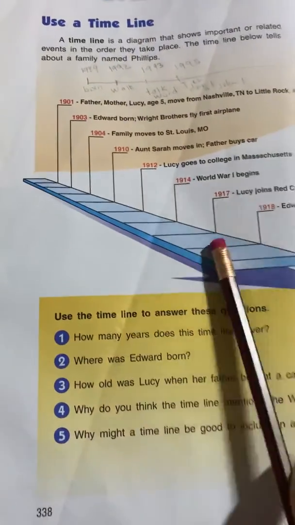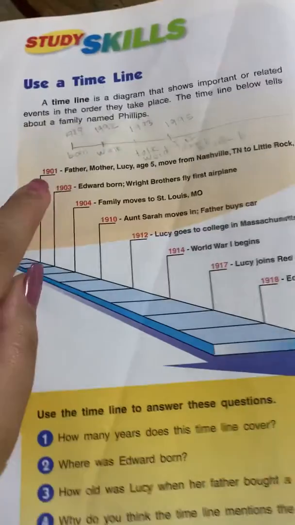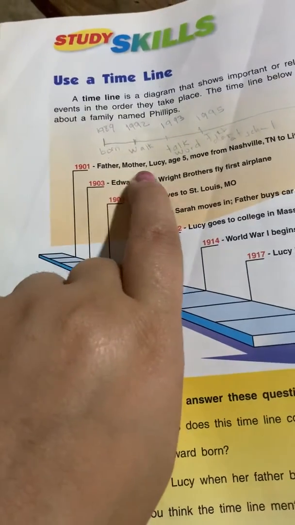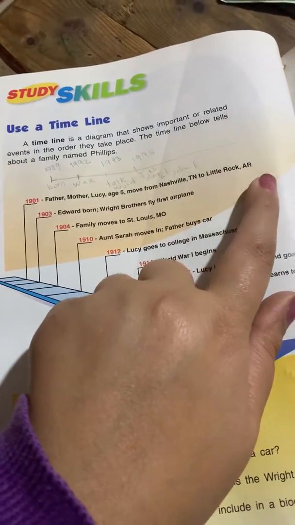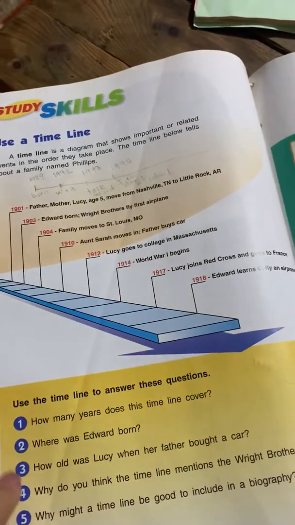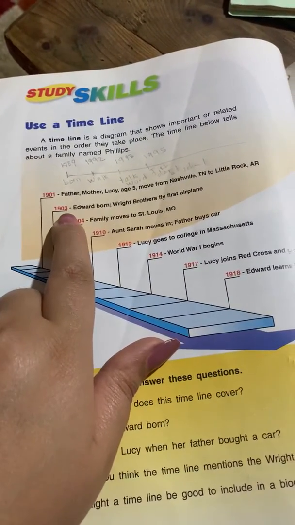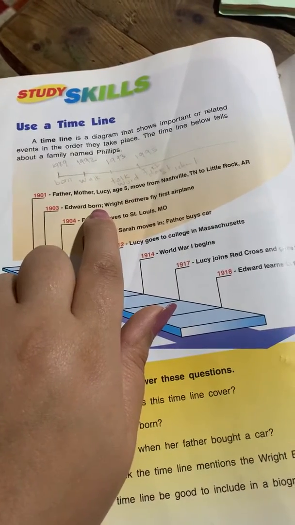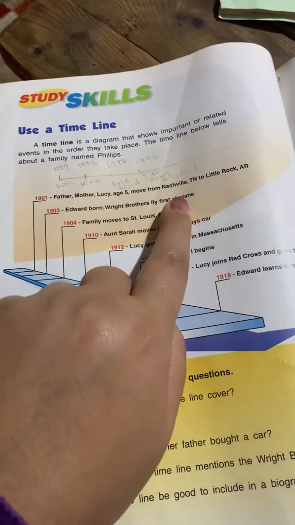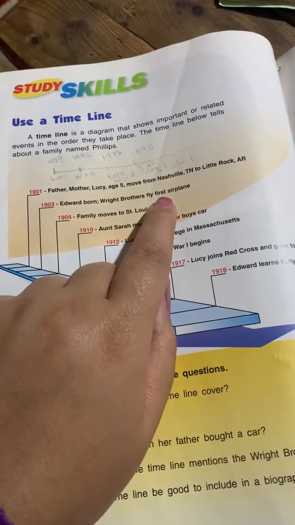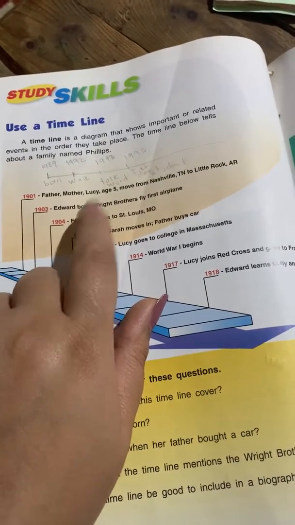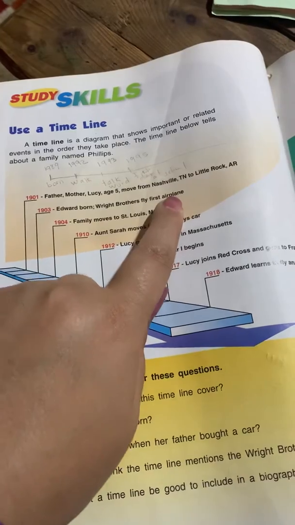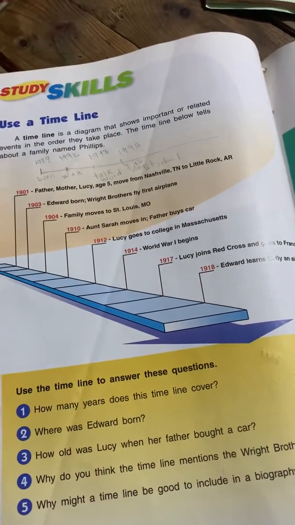Okay, let's see this timeline together. We have here 1901. It was father, mother, Lucy, age 5, moved from Nashville, TN to Little Rock. This was the main event, of course, from the story. 1903, what was the event? Edward born, did you see? Wright brothers fly first airplane. So what were the main events that happened in 1903? Edward was born, and it was the Wright brothers, the first airplane. It was the first time that they fly the airplane.